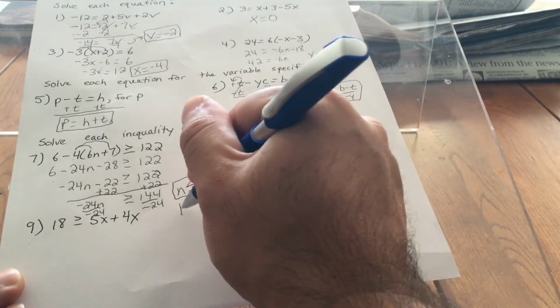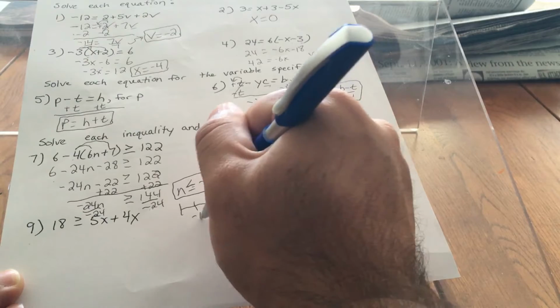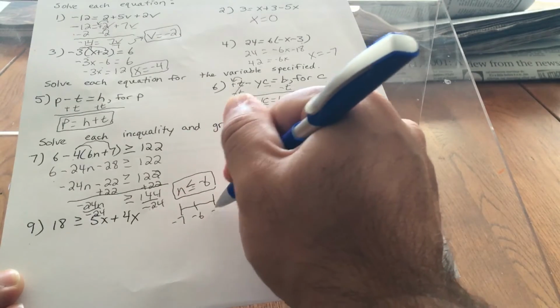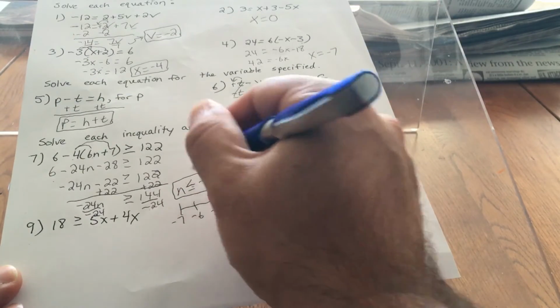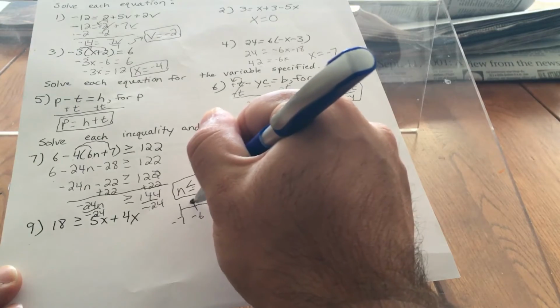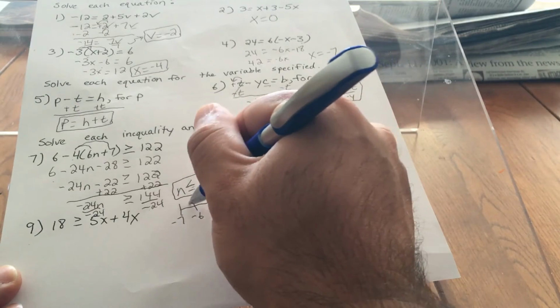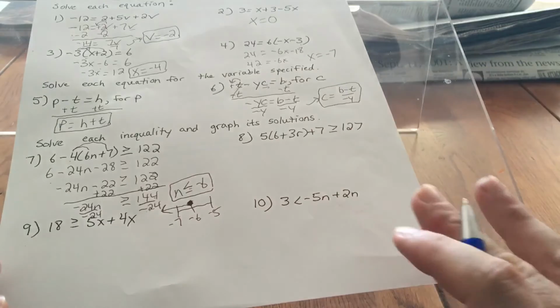And then if you want to graph that, negative 6 goes there, negative 7, negative 5. This is a solid circle, so we'll put a closed circle. And it's less than, so it's pointing to the left.